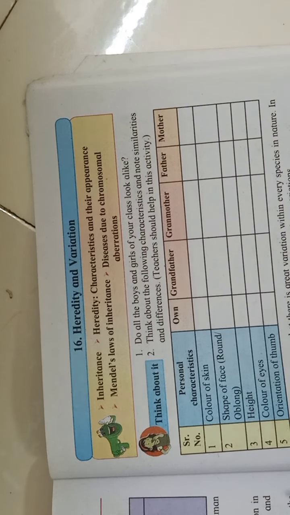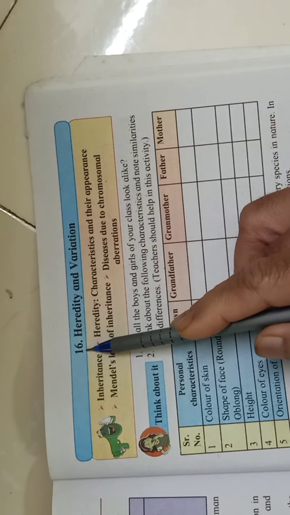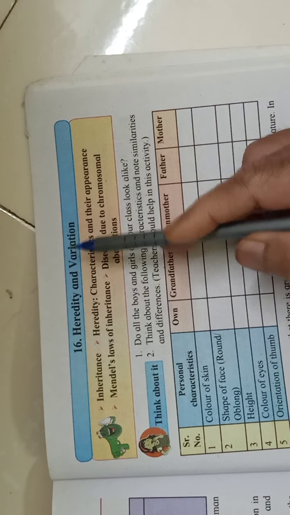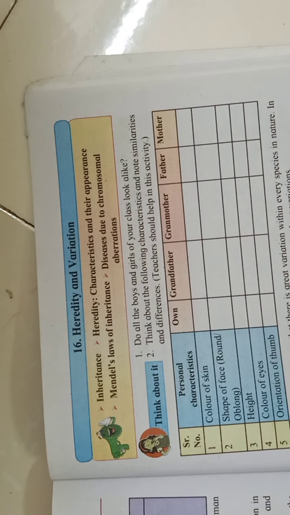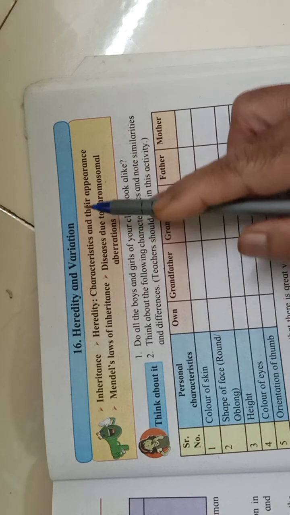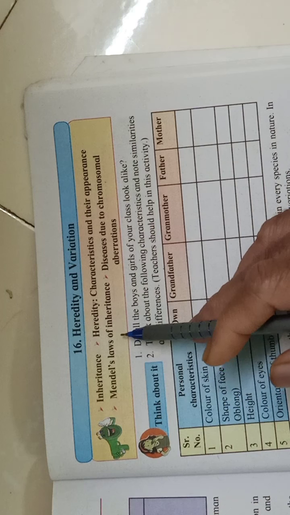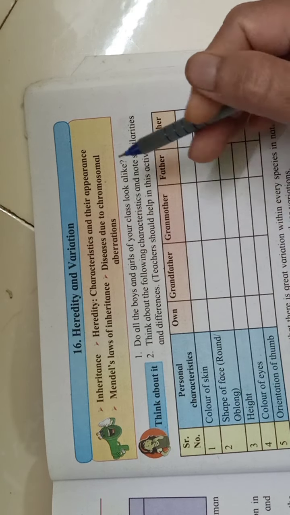Today we study topic number 16, heredity and variation. It is a very important topic. It includes inheritance, heredity, characteristics and their appearance, Mendel's law of inheritance, and diseases due to chromosomal aberrations.